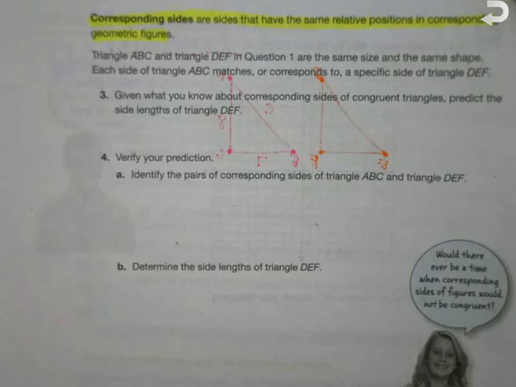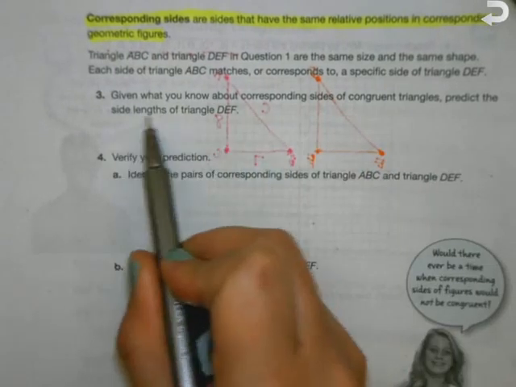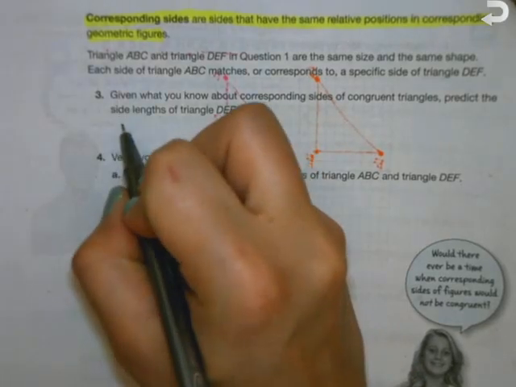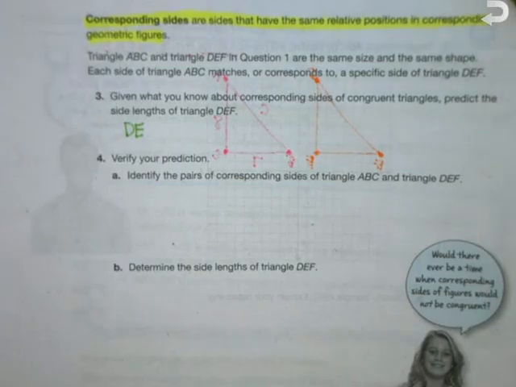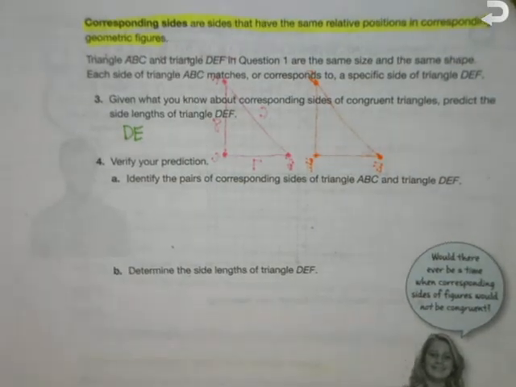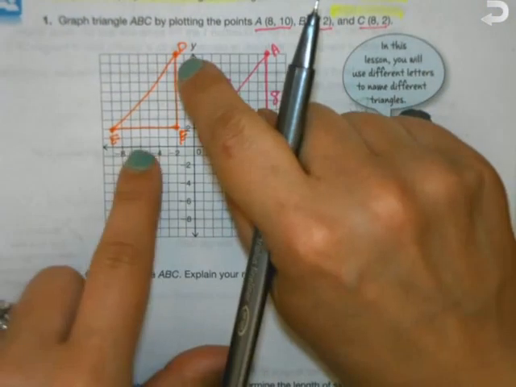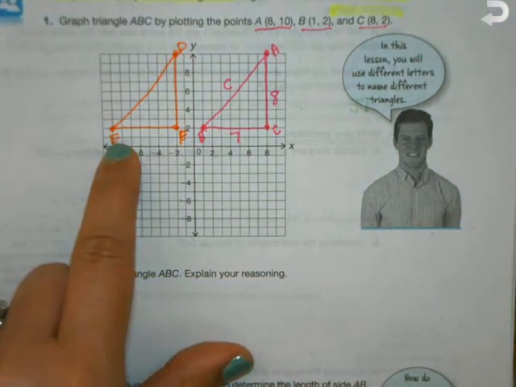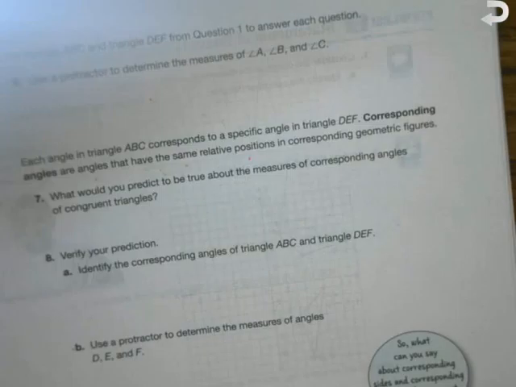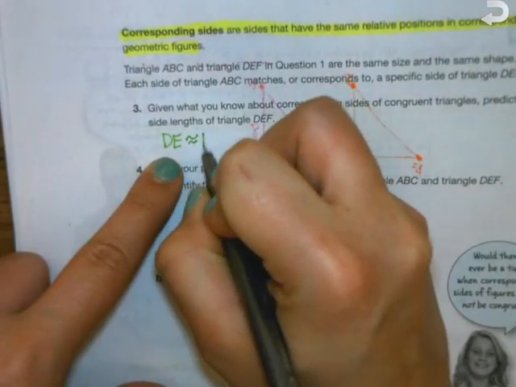So let's make a few statements about the different sides of triangle DEF. Part 3 wants us to, given what you know about the corresponding sides, predict the side lengths of the triangle. So let's do DE first. We found the measure of line AB, correct? This one right here. So what would be the measure of DE? The same, what was it? 10.6. So segment DE is going to be approximately 10.6.